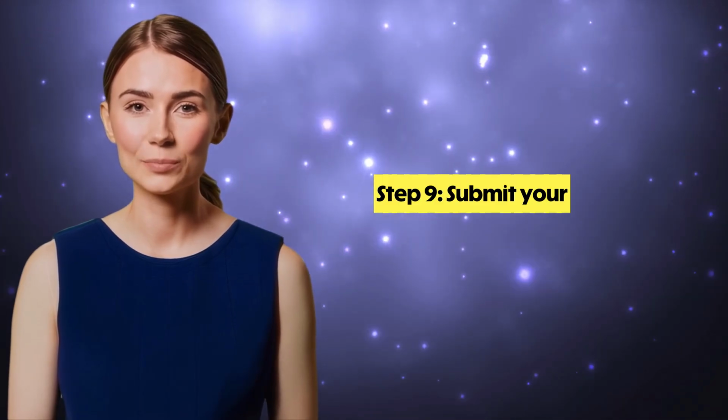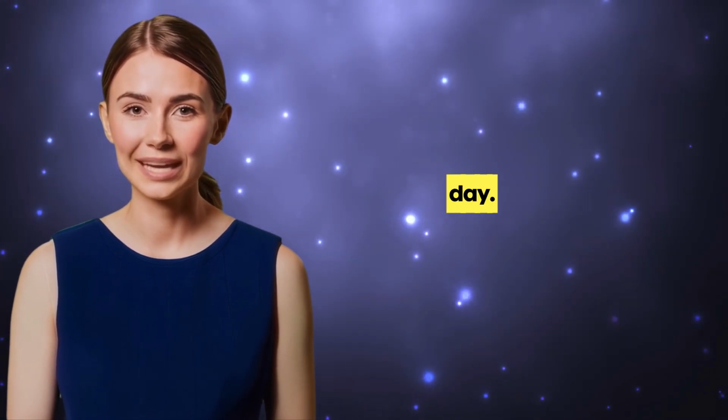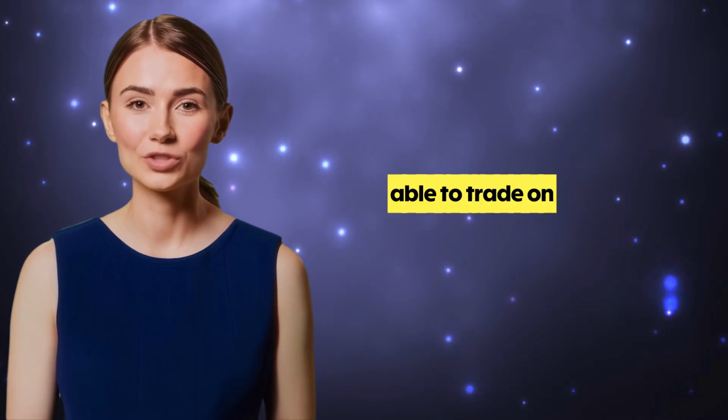Step 9. Submit your application for review. Webull will evaluate your account and typically approve it within 1 business day. Once approved, you'll be able to trade on margin and access additional buying power.